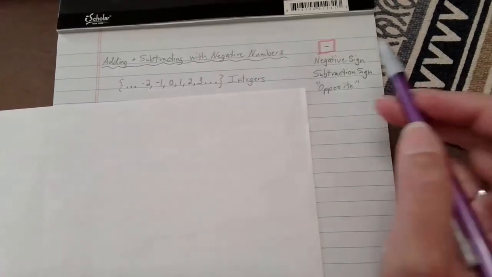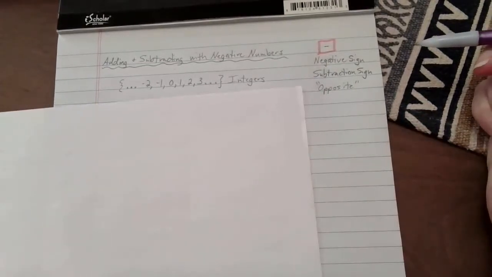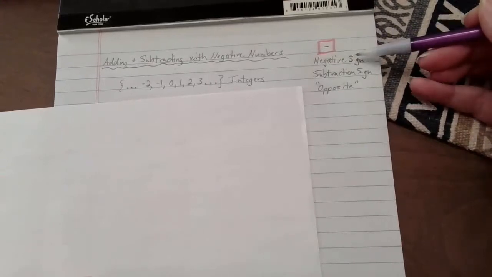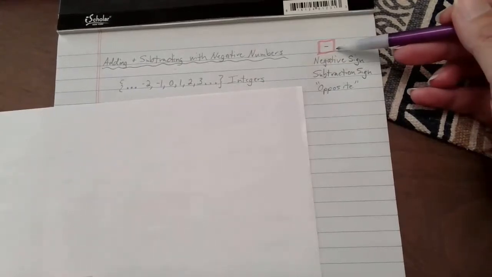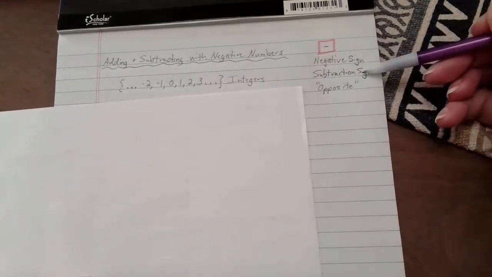All right, I have highlighted a negative sign right here because I actually have given it 3 different titles, and it's important to recognize the flexibility of this symbol because this can be a negative sign. This can also be a subtraction sign. This can also refer to the opposite. Which one is correct?